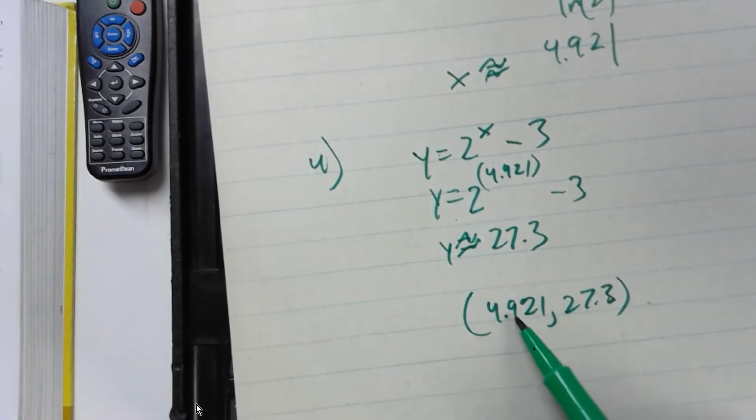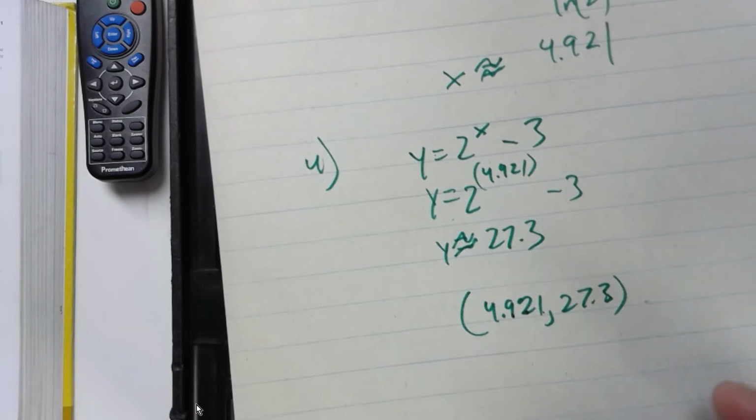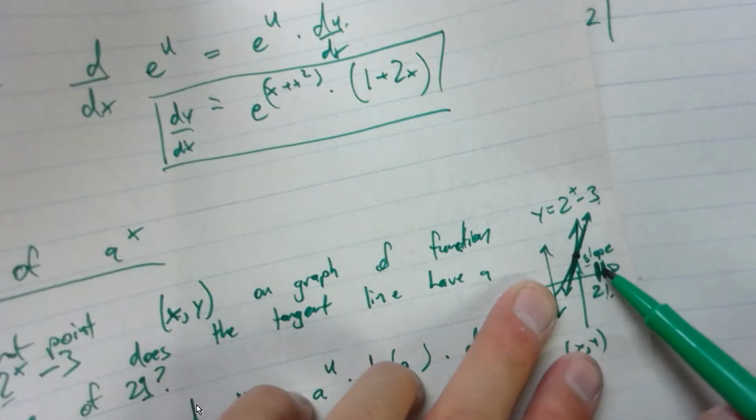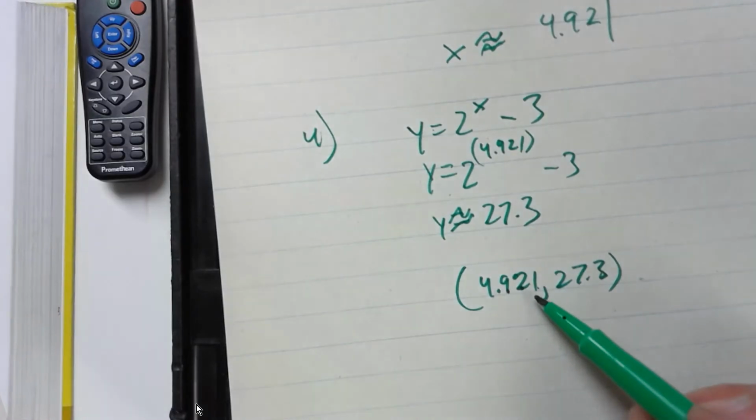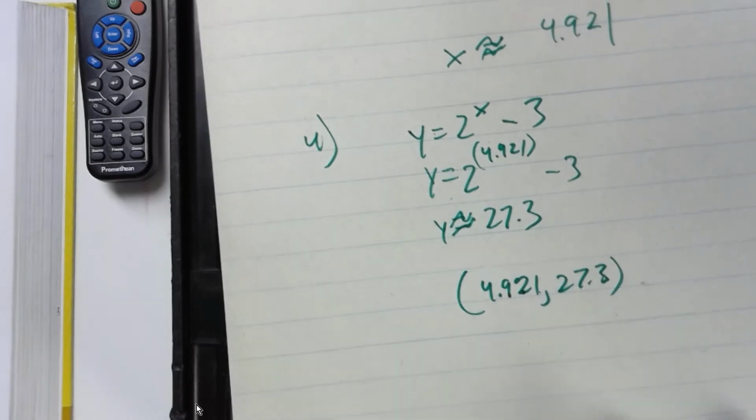You can round to the first tens place, hundreds place, or thousands place, that doesn't really matter to me. Okay, so that point where the slope is equal to 21 is, we just found out, 4.921, comma 27.3. Okay, very good. So that's another example.